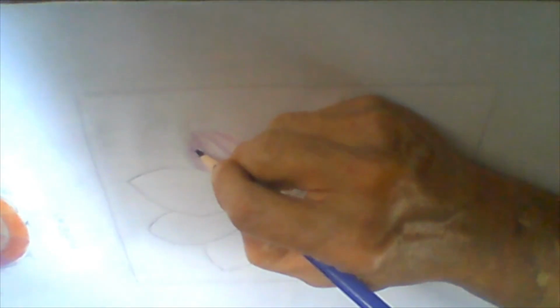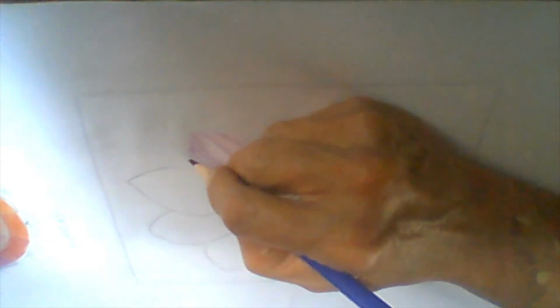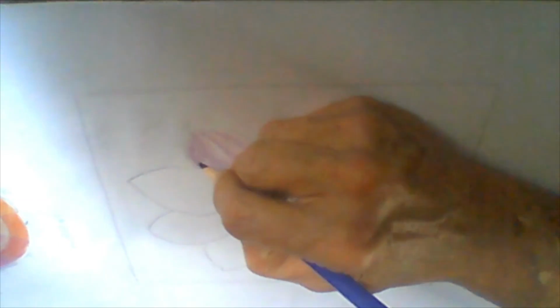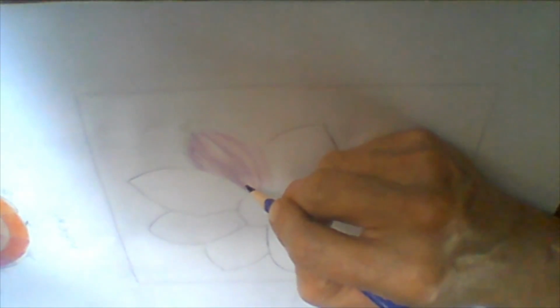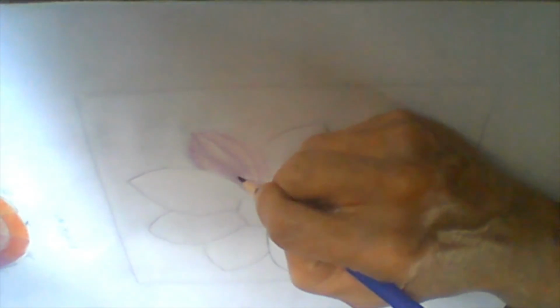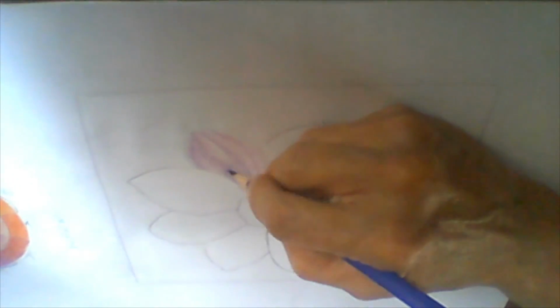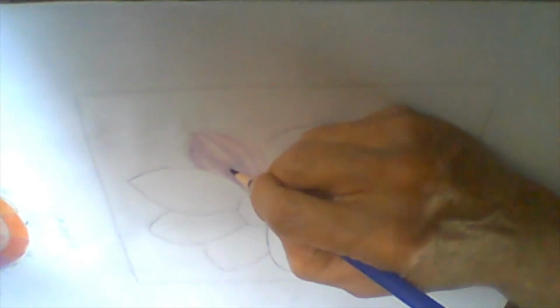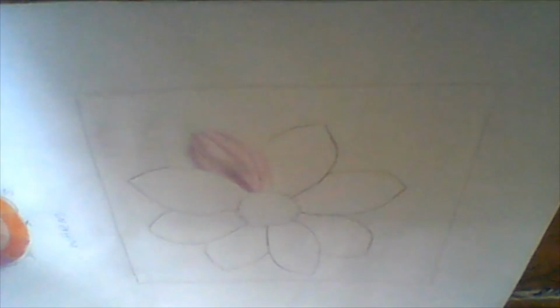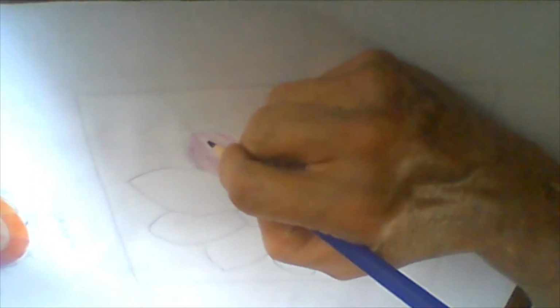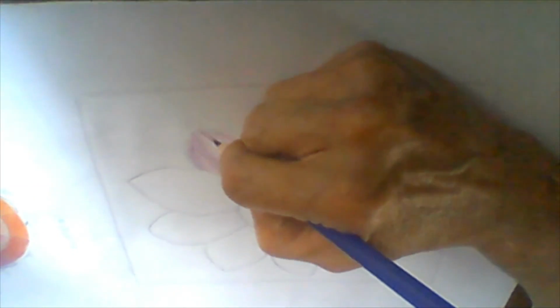And now I'm trying to add the deeper details. Here. So you work very lightly and you rather layer. And with each layer you can press slightly more on your pencil than the layer before.